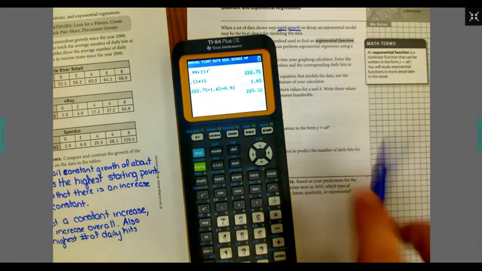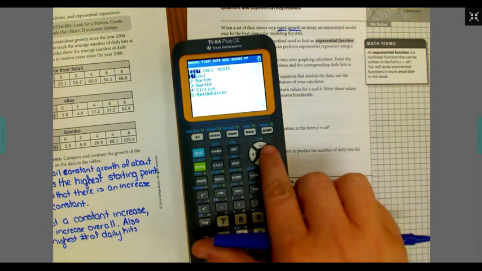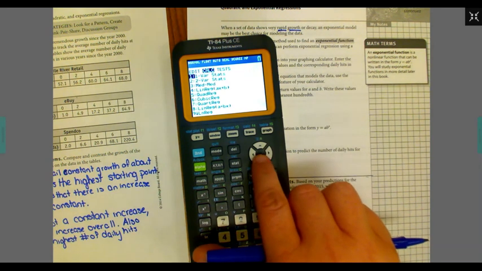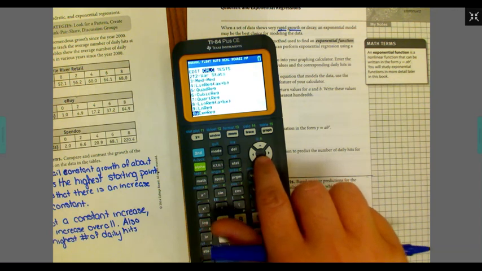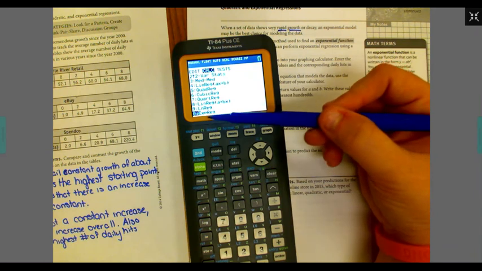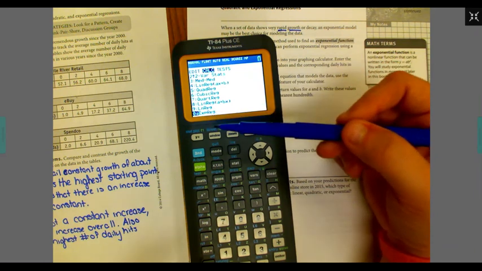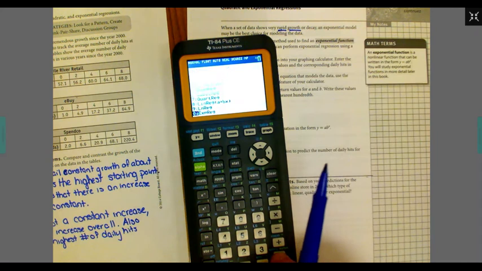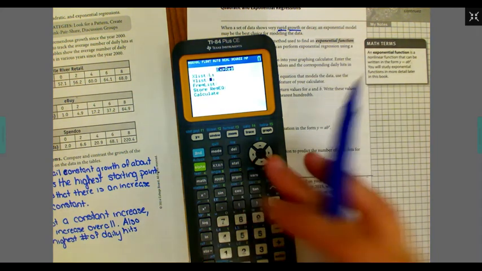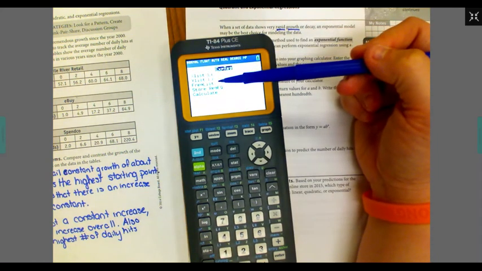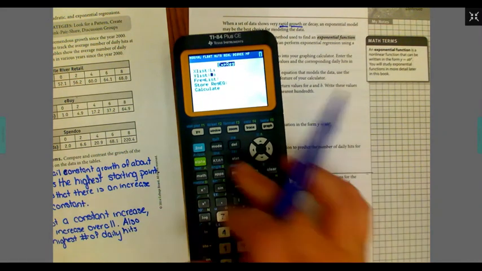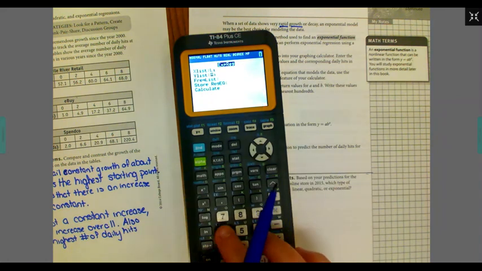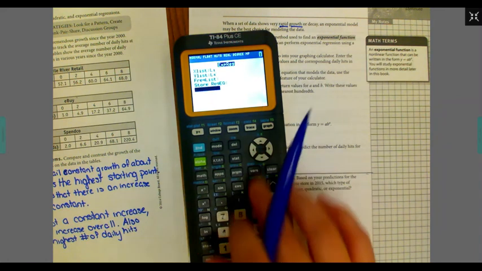I want to go to stat. This time it said perform the exponential regression. So we go over to calculate. We're going to have to go look for it. EXP is our exponential regression. So we're going to press enter. But recall that my y values are in L4 this time. So see this blue L4 right above the number 4? We're going to press second, 4, and then go down to calculate.